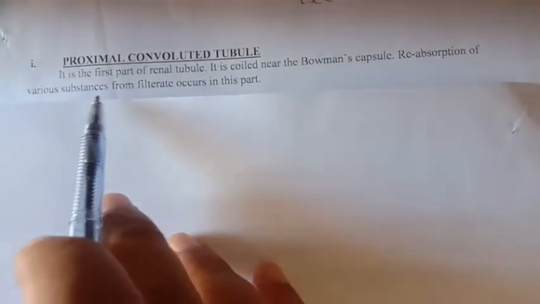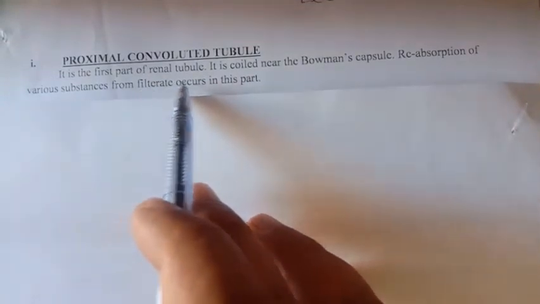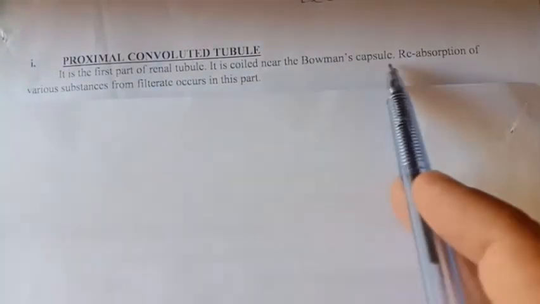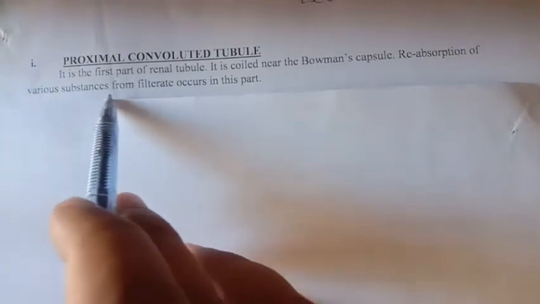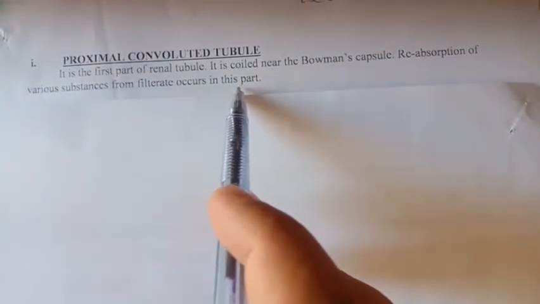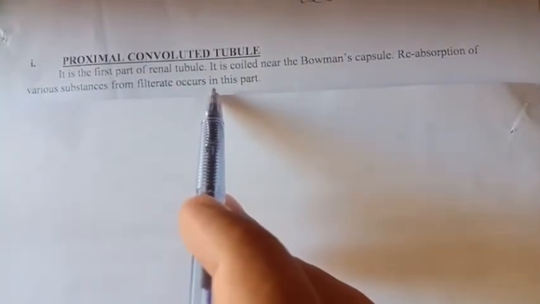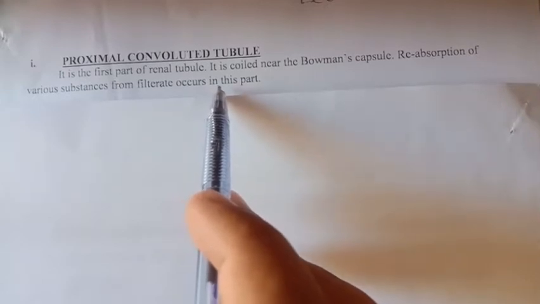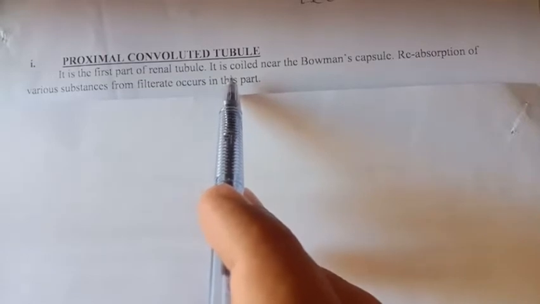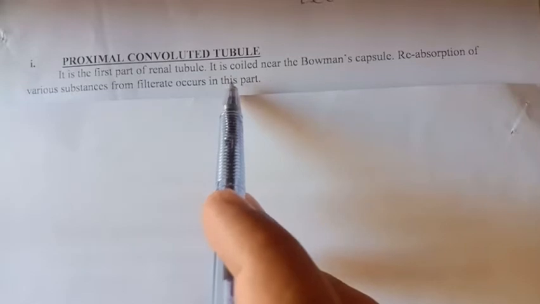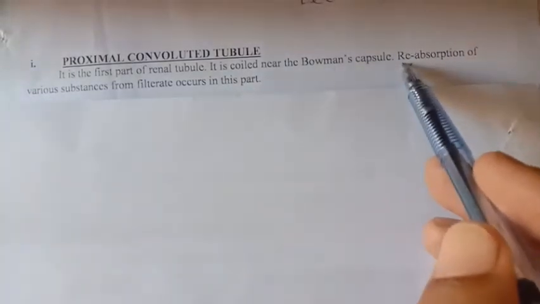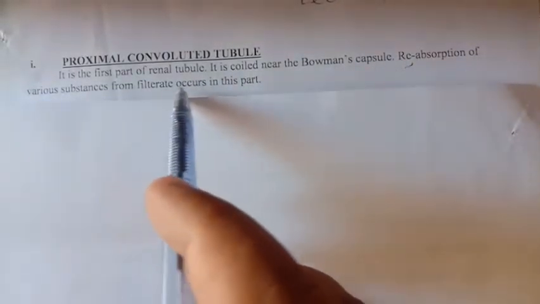Now, the proximal convoluted tubule is the first part of the renal tubule. It is coiled near the Bowman capsule. Reabsorption of various substances from the filtrate occurs in this part. So when the glomerular filtrate leaves the glomerulus or Bowman capsule, some of the useful material is reabsorbed into the blood vessel here in the first part of the convoluted tubule. So reabsorption occurs in this first part.